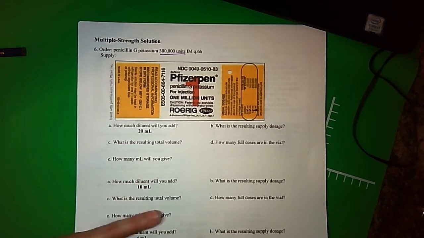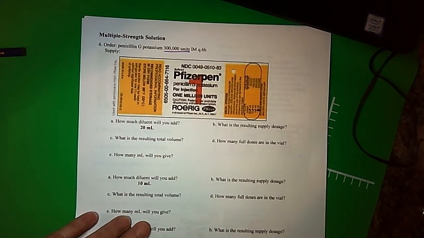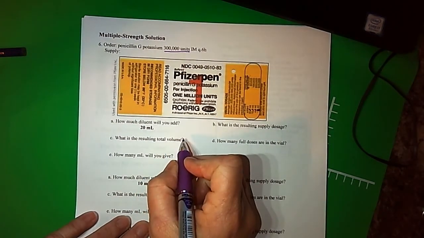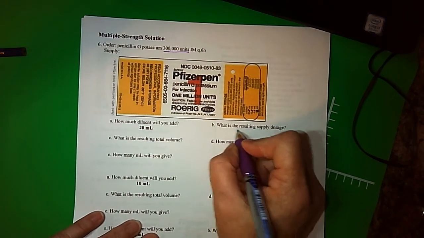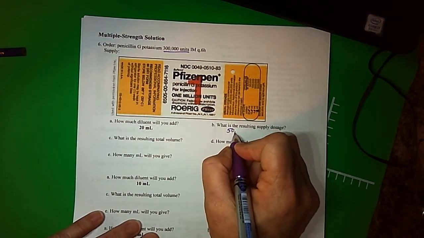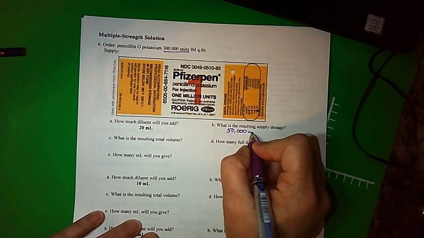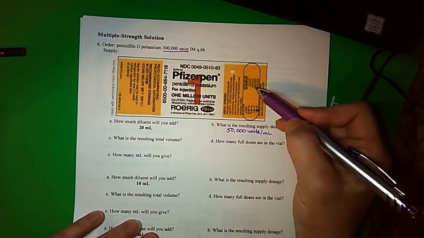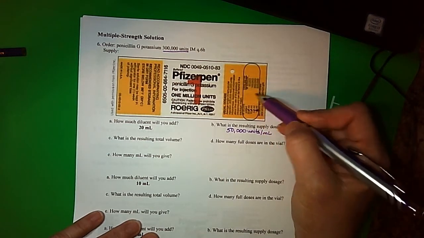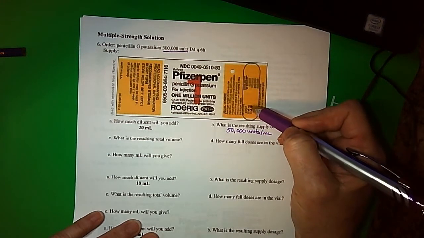So I've already given you this time the how much diluent will you add. We're going to add the 20 milliliters. Our resulting supply dosage is the 50,000 units per milliliter. Okay? And it comes from right over here, this part of it. 20 milliliters.